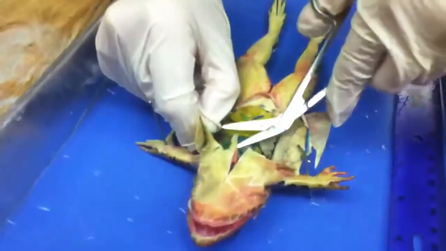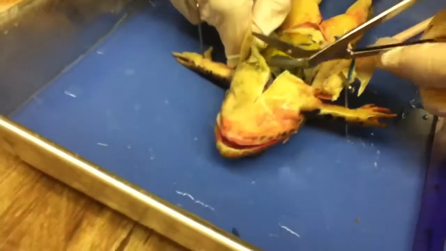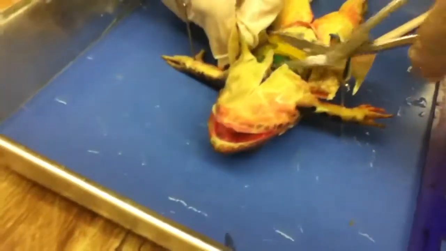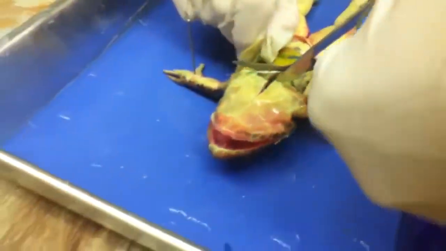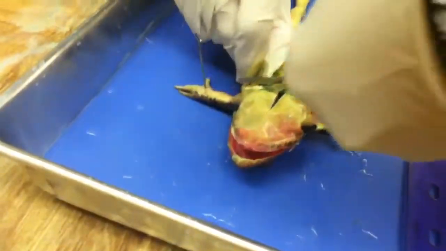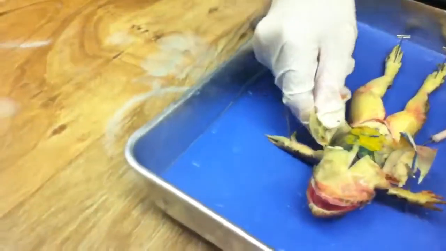Here's his sternum if you look at it. What's a sternum? The bone right here in your chest, the one that holds your ribs together. Oh, yeah. Alright, so pin it down. Two pins.